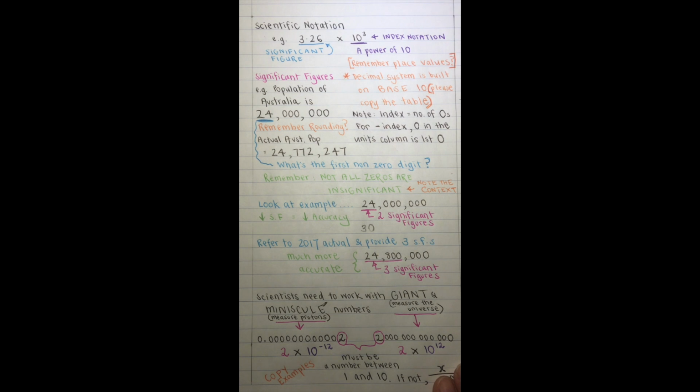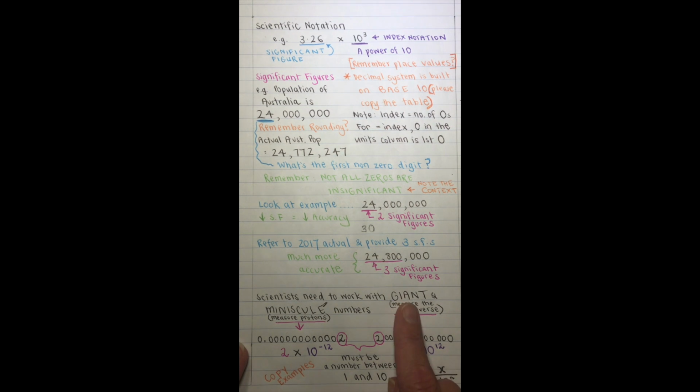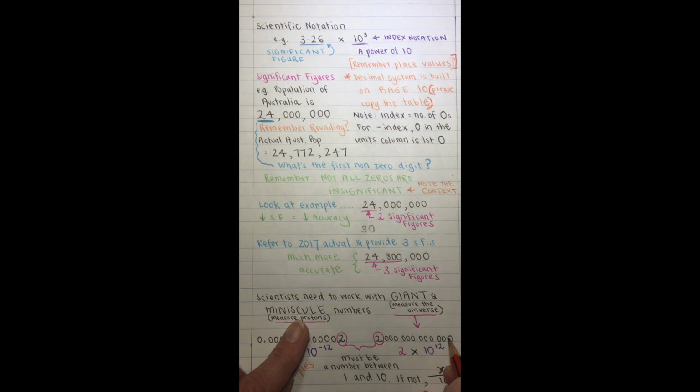This is really important for scientists because they work with giant numbers and minuscule numbers. And if you were just writing and rewriting them all the time, it'd be almost impossible. Some of the numbers are just enormous. Think about measuring the universe. Numbers like this, how many zeros have we got here? We've got 1, 2, 3, 4, 5, 6, 7, 8, 9, 10, 11, 12.